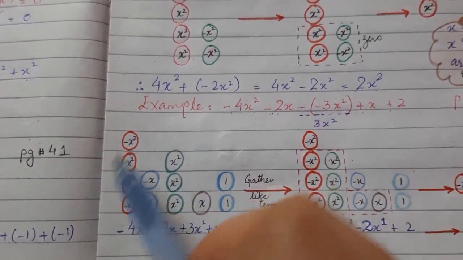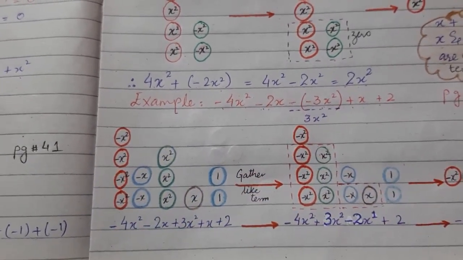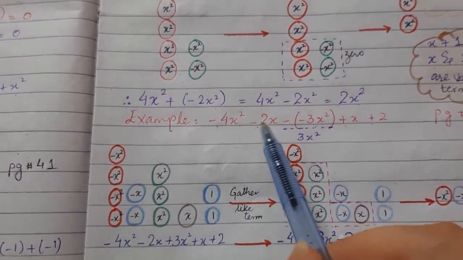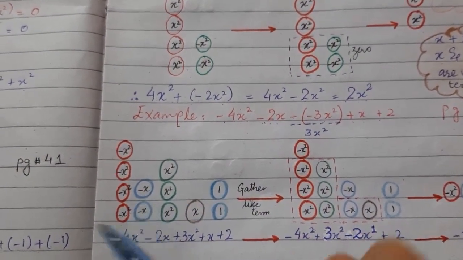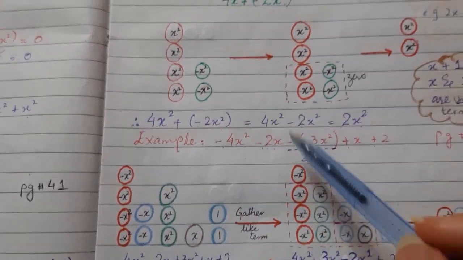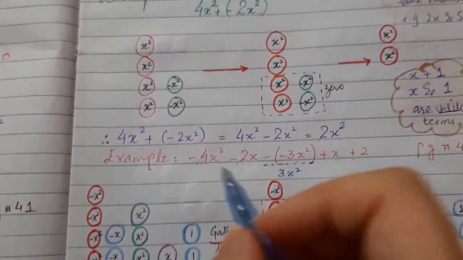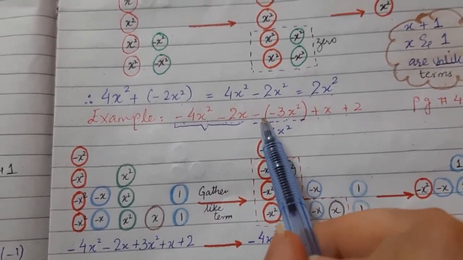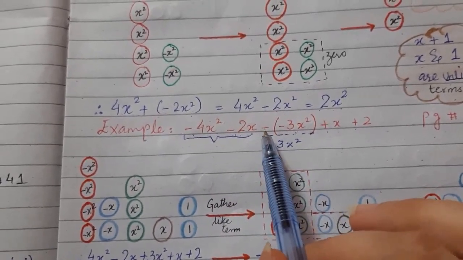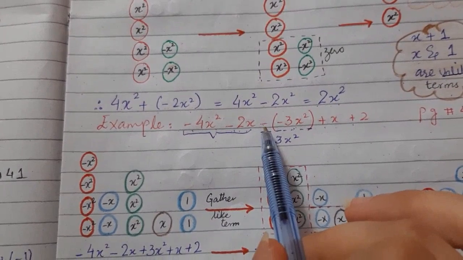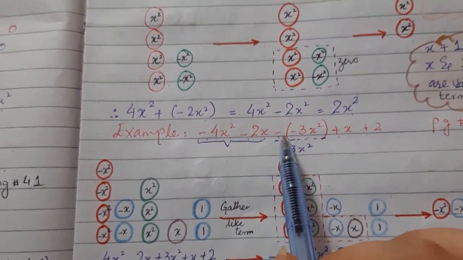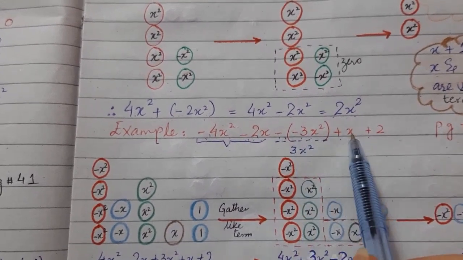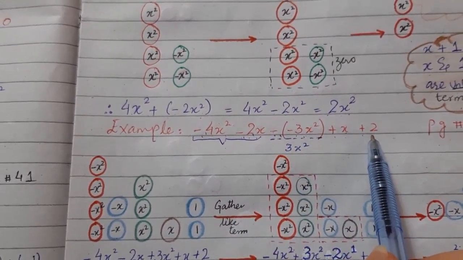As I have used a different color for different disks for different variables. For example, for x square I have mentioned red here. For x I have taken blue here. So do it in this way. Then again, this is our first term, and for the next term, what is given to us? This is our first term, this is our second term, this is our third term, this is our fourth term, and this is the last, fifth term.